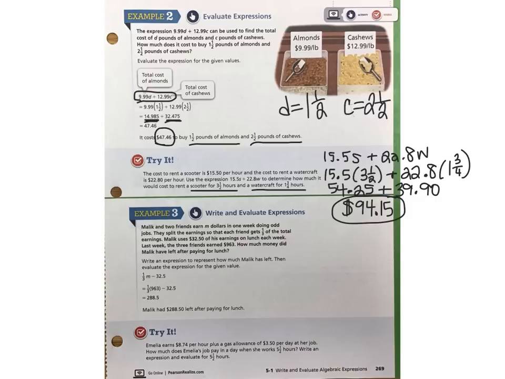Go ahead and take a look at my work when I evaluated that expression. So since the scooter was rented for 3½ hours, substitute 3½ in place of S in your expression. So here's the S, and we substituted in 3½. Do the same thing for the watercraft. It was rented for 1 3/4 hours, so you're substituting that number in place of W. Now, I notice that you have both decimals and fractions.